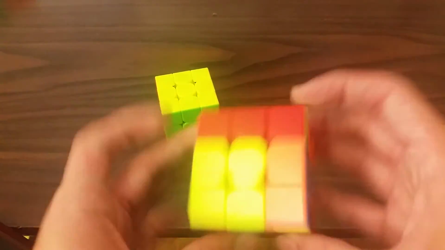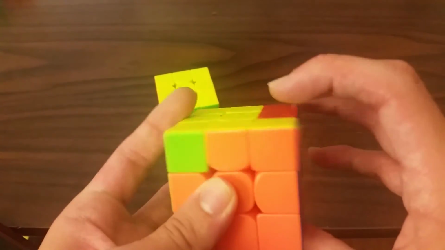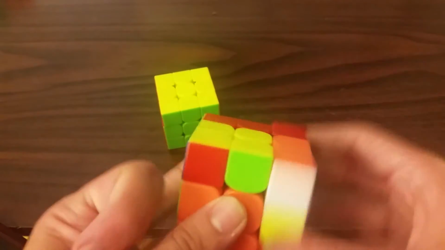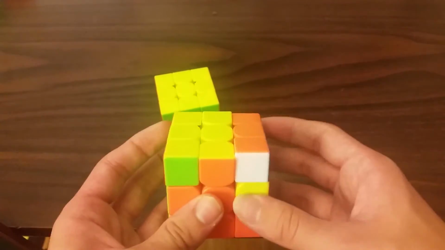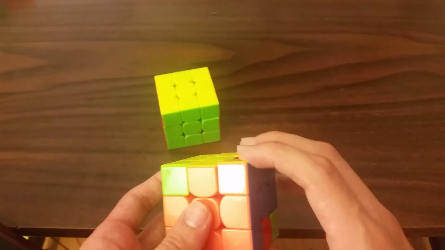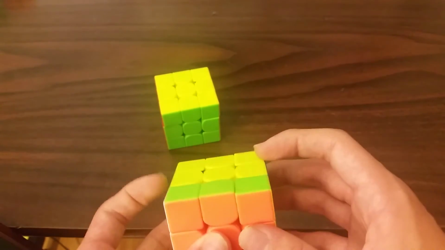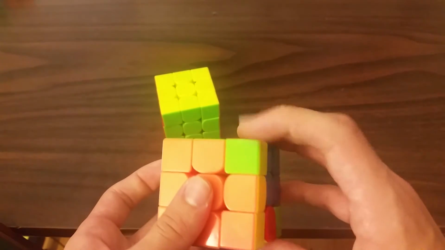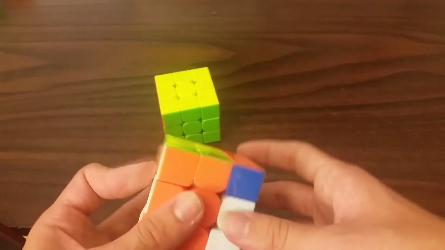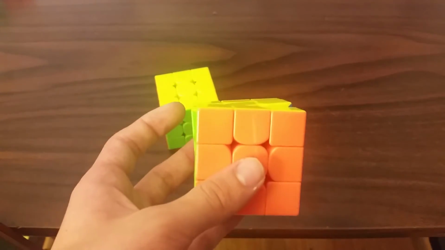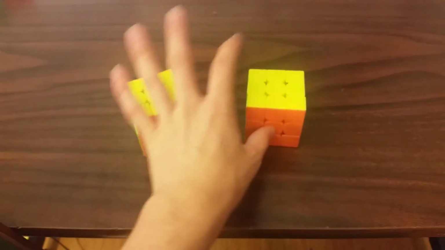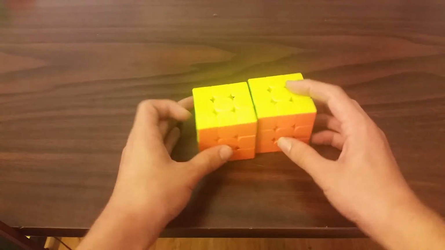Take out that pair, and then insert that pair, R prime, U, R prime, U. And then instead of doing R, you just cancel into this winter variation, which is F inverse sexy F, F R U prime R prime F prime. Sorry if that wasn't so clear, but yeah, it'll be in the description, and it's not too hard.